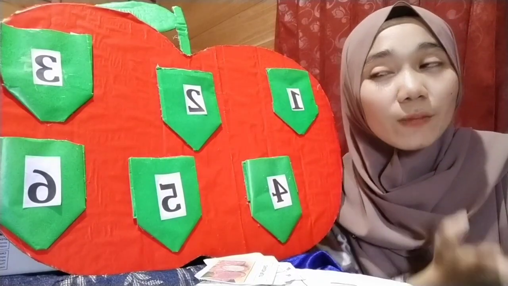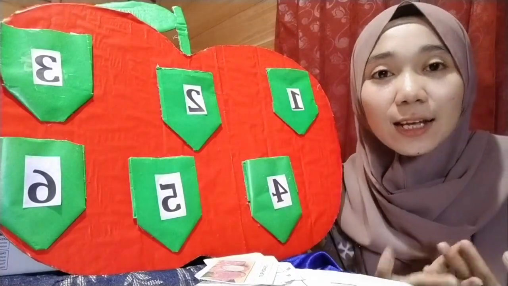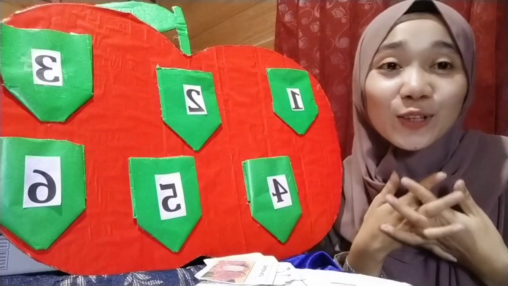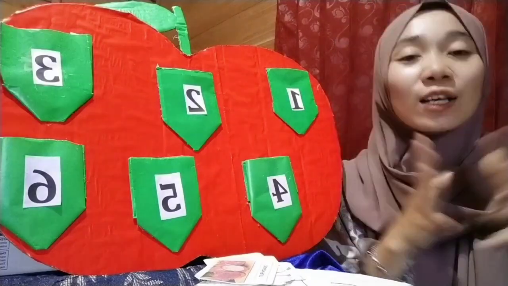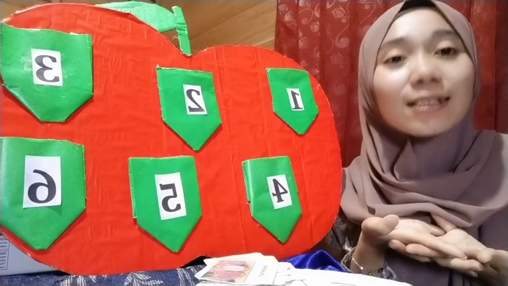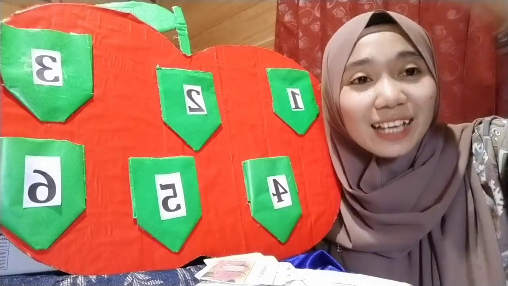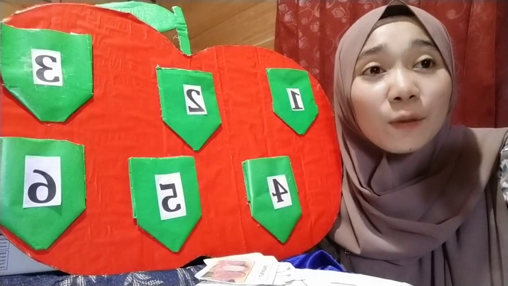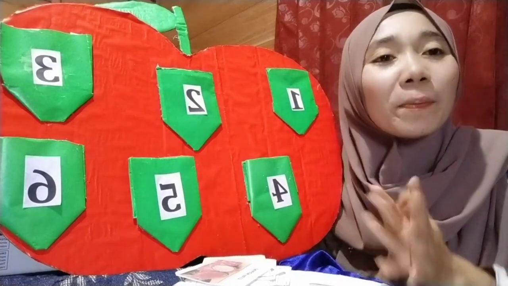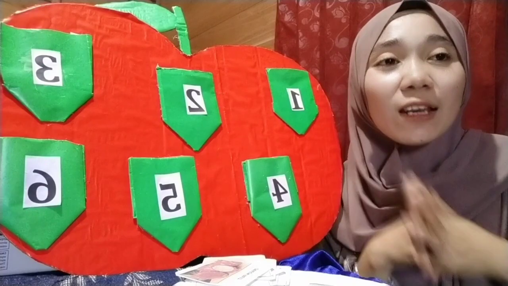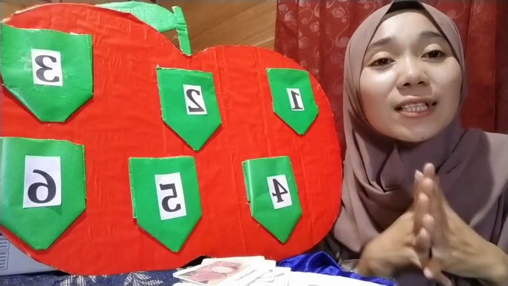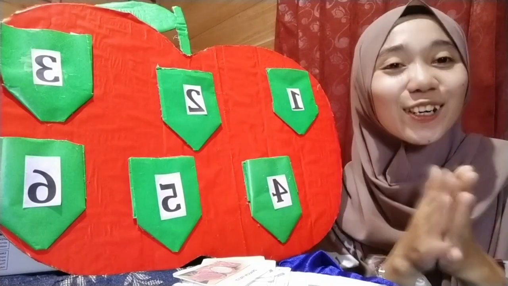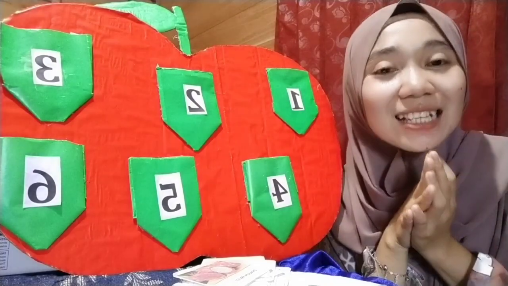Next, what is strawberry in English? Oh, sorry, it's already in English. So what is pisang in English? Okay, Tia, what is that? Strawberry? No, pisang is not strawberry in English. So what is pisang in English? Banana! Yay, good! Give applause for us!